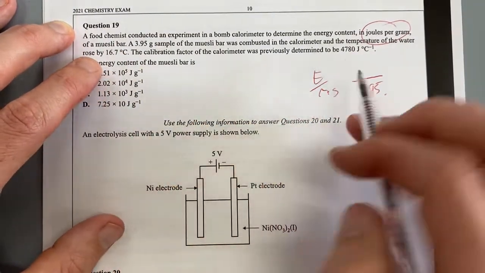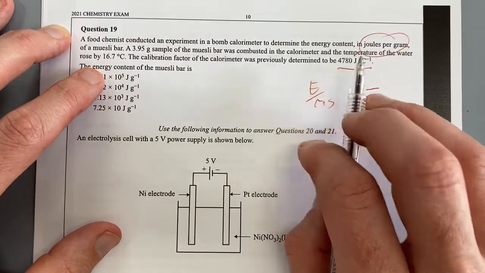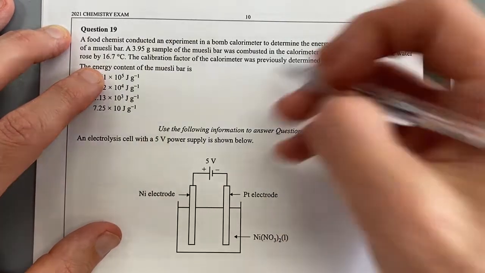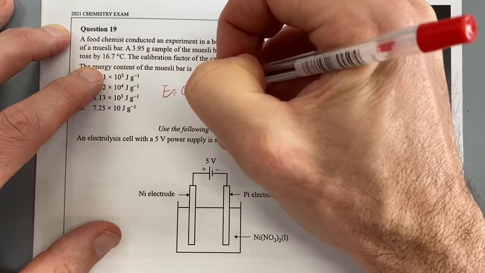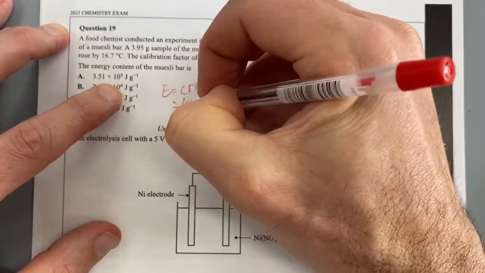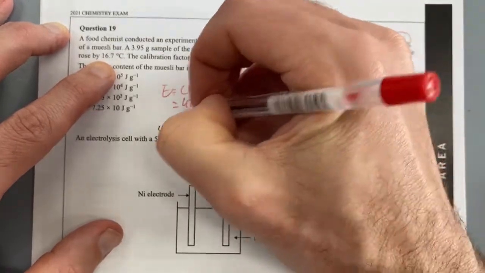What is my energy? I've got a calorimetry factor there, so my energy is going to be the CF times my temperature change, so therefore it's going to be 4780 times my temperature change of 16.7.